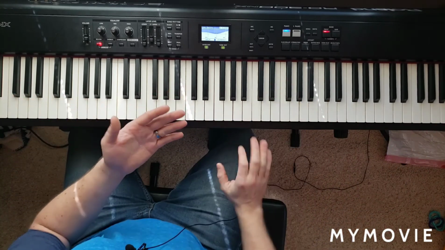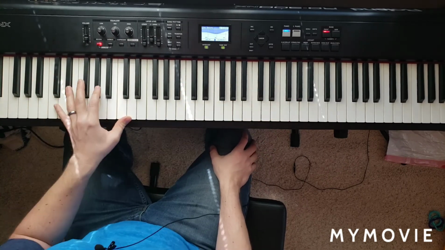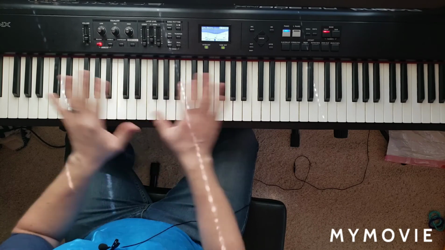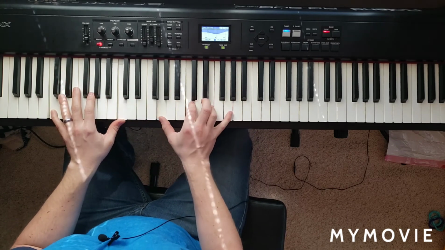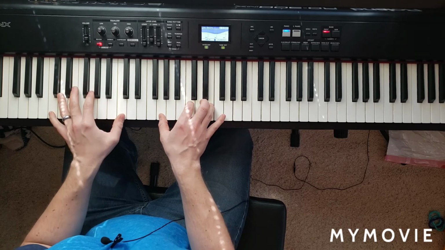Now when the singer cuts out and whoever's praying is actually praying, now it's just you. And if it is just you, it needs to stay just you, okay? Especially if you're just doing chords.